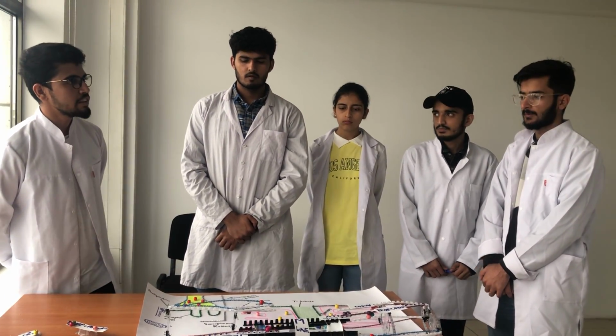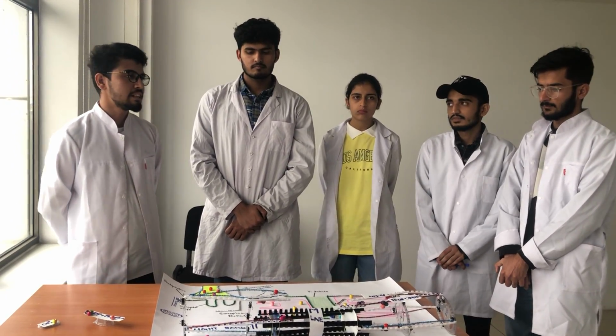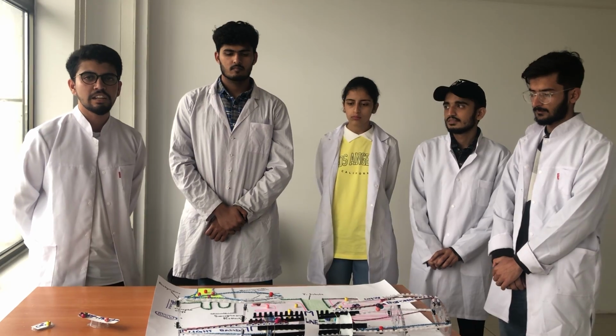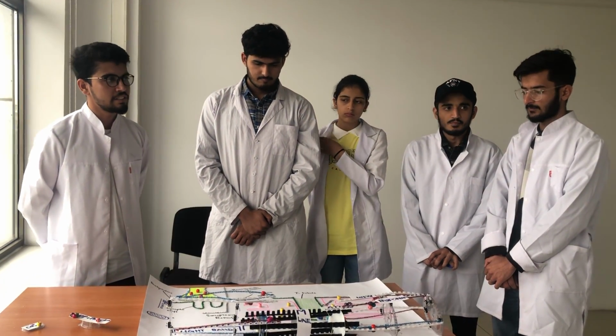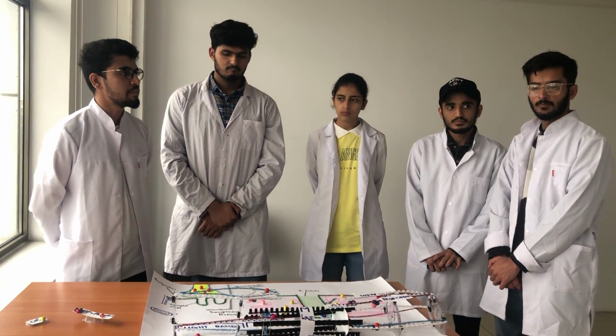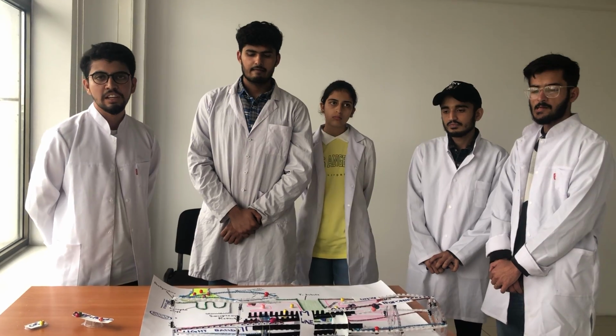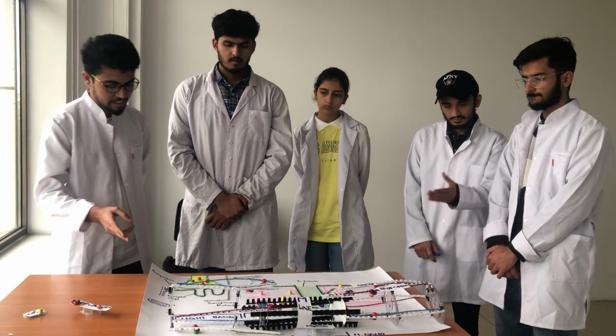The topic which we are going to discuss is the contraction of skeletal muscle. So first we will discuss what are skeletal muscles. Skeletal muscles are striated, voluntary, multinucleated and non-branched muscles. What is the basic unit of skeletal muscle? The basic unit of skeletal muscles are myofibrils. Now I will come to the contraction of the skeletal muscle.